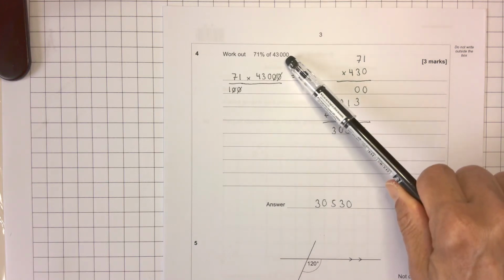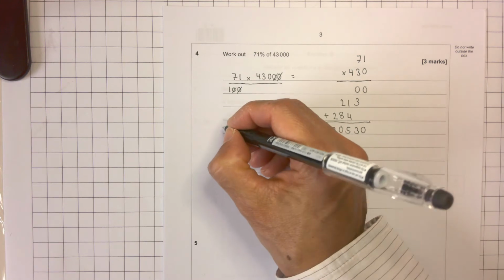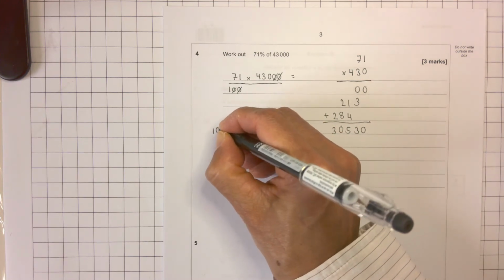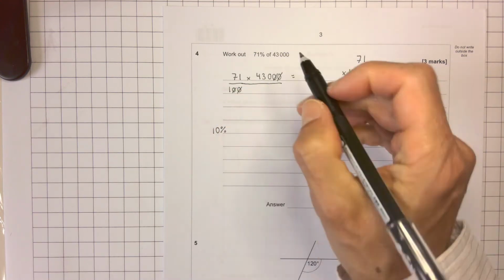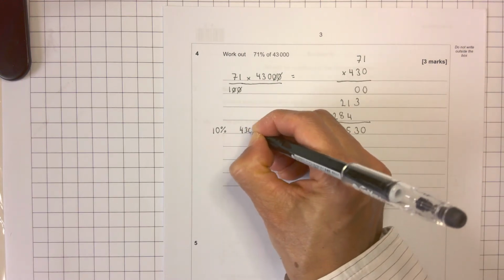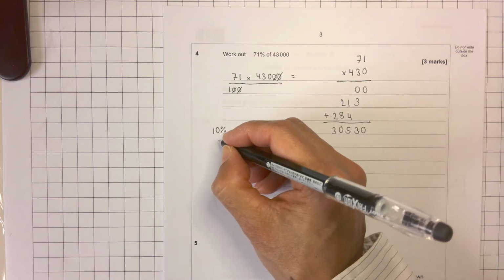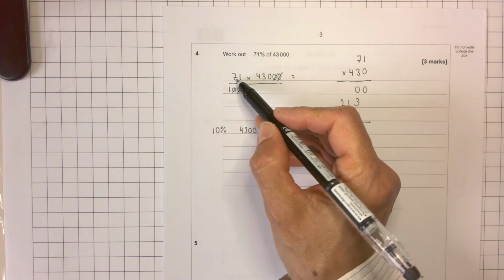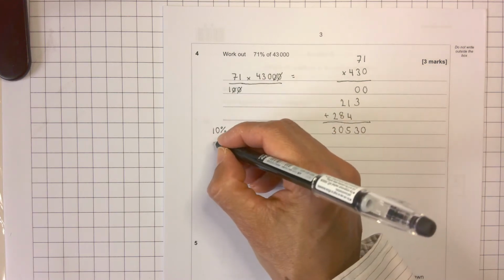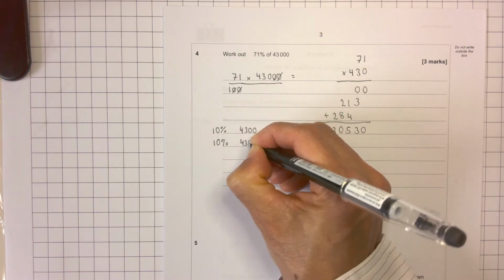An alternative method would have been to work out 50%. 50% is half of that. Work out 10% and work out 1%. Or you could do, so let's do that. So we could say the standard thing, 10% of that number, divide by 10, so we're left with 4,300. Now it's whether you want to do 7 lots of them, or whether you wanted to do 50 and make it up, so we could say another 10%, be another 4,300, that would be 20.